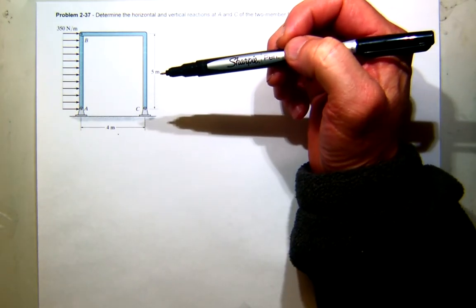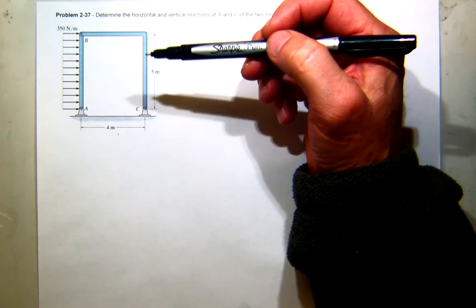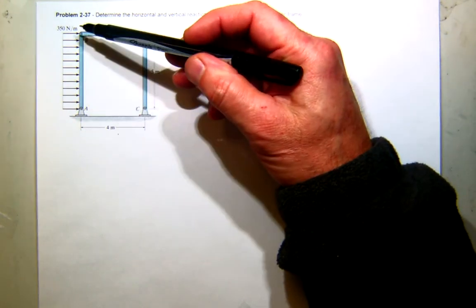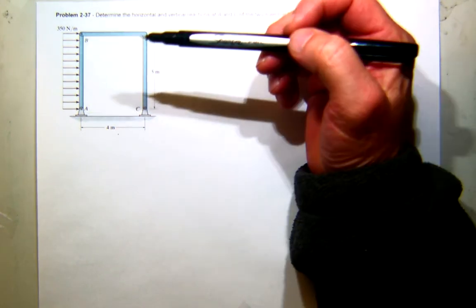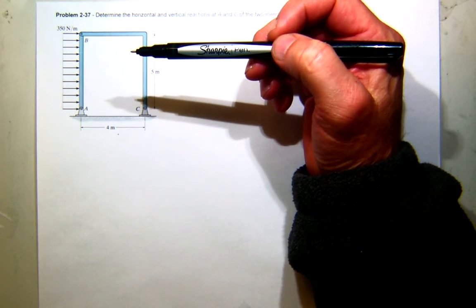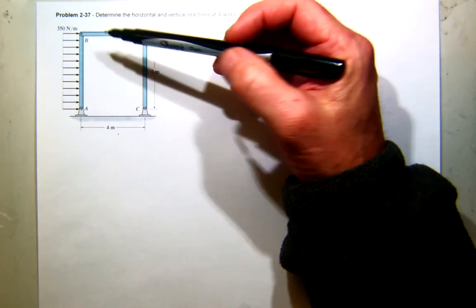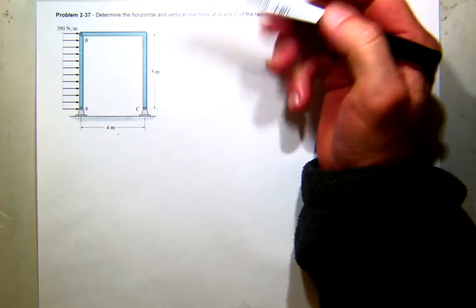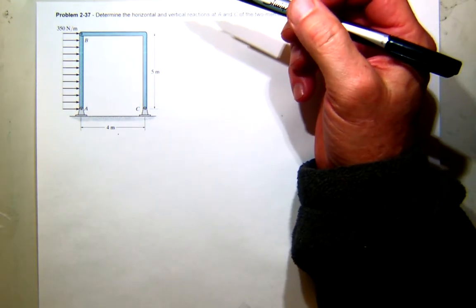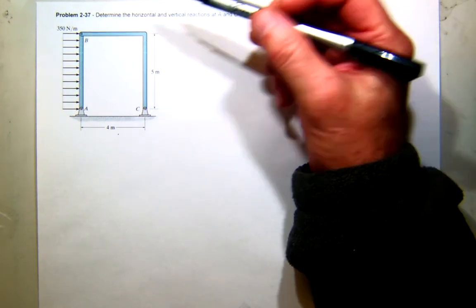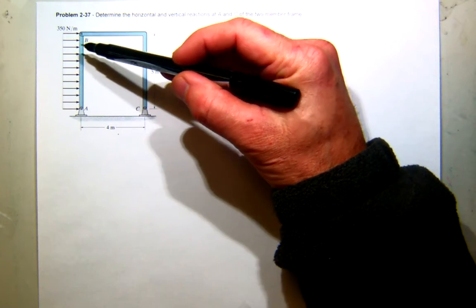But there's kind of a shorter, more efficient way. So let's first examine AB. Is AB a 2-force member? No, it's because it has some loads applied, right? What about BC? Is that a 2-force member? Yes, it is. So that means I don't have to say BX, BY.